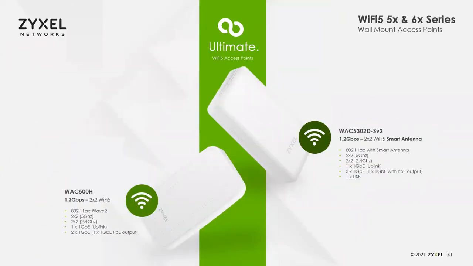And then for those of you guys doing hospitality, we have these dedicated hospitality access points with PoE and Ethernet pass-through. We have the WAC 500H and the WAC 5302D-SV2. Primary difference between the two is this one here is a smart antenna product, where this one here does not have smart antenna.